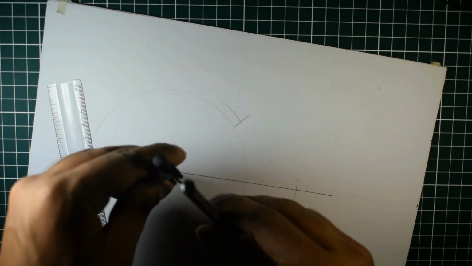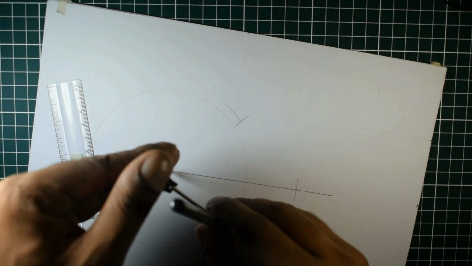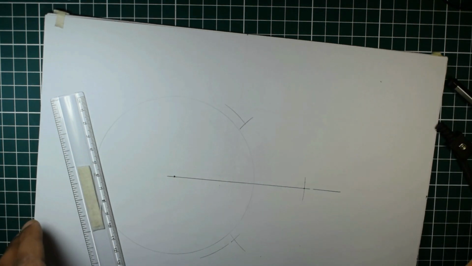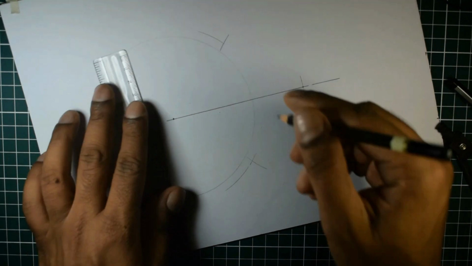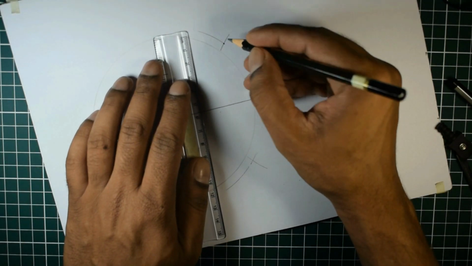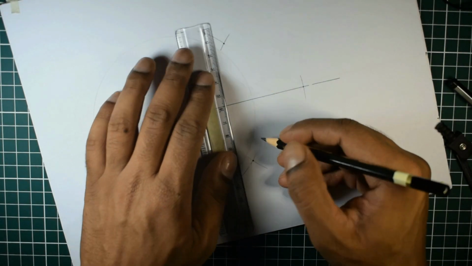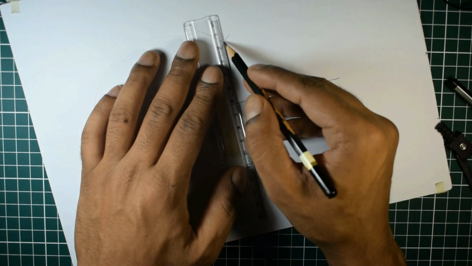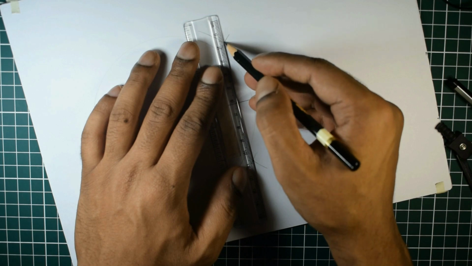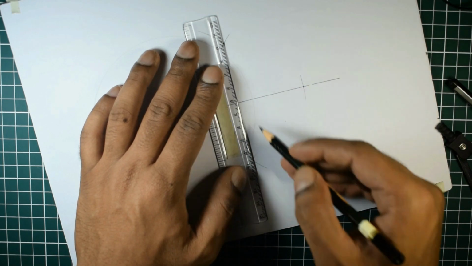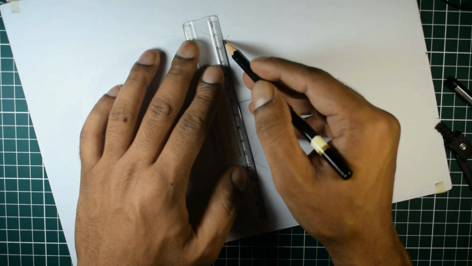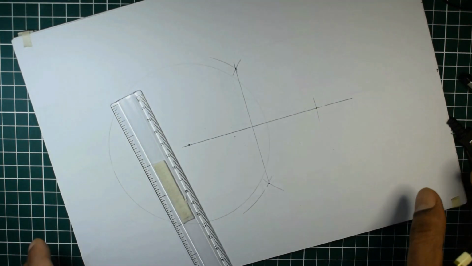Since I have not done a good job, I am redoing from the point O. So we got 2 points that we should be joining, and this would give us the midpoint of PO.